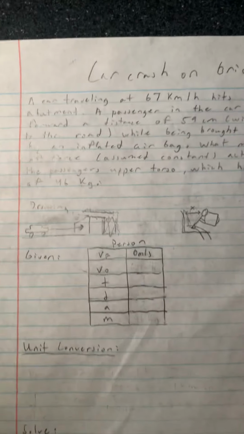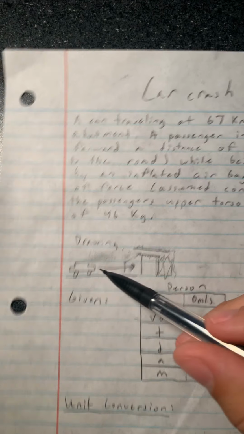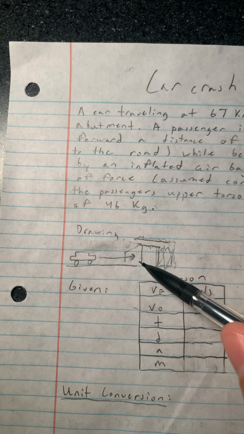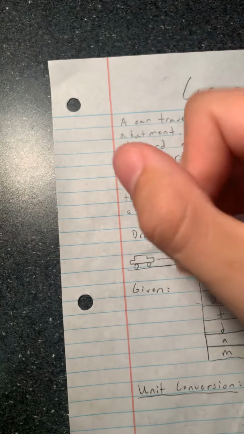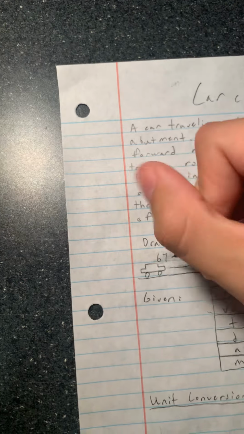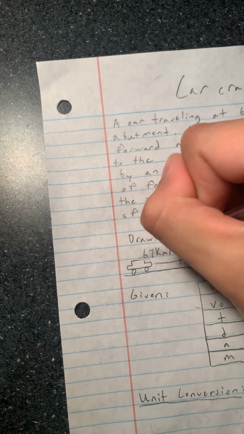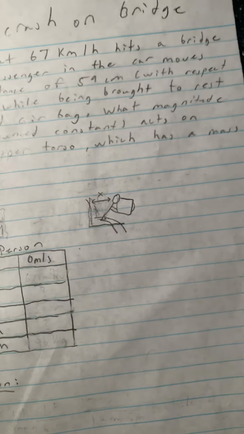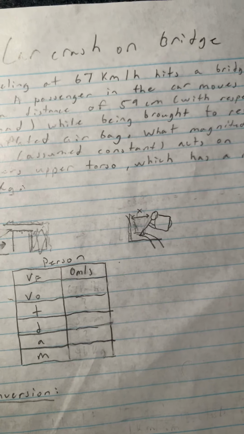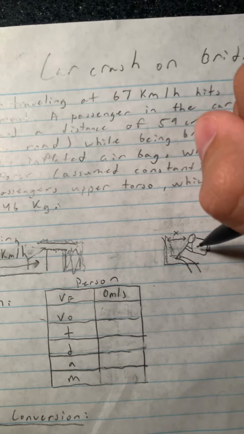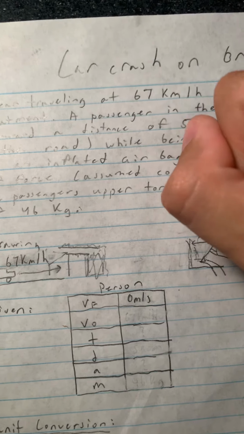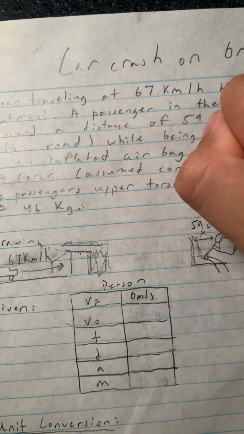So, let's start out with the drawing. In this drawing, we can see the car going into the bridge abutment, and it's going at 67 kilometers per hour. And then once we go inside the car and we look at the person, once they're hitting the airbag, it would be a distance of 59 centimeters.